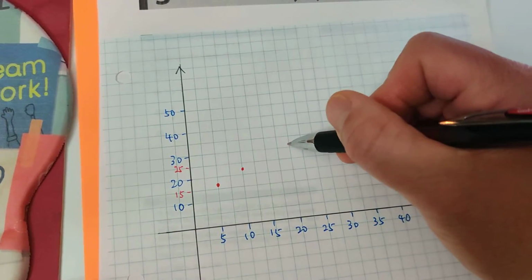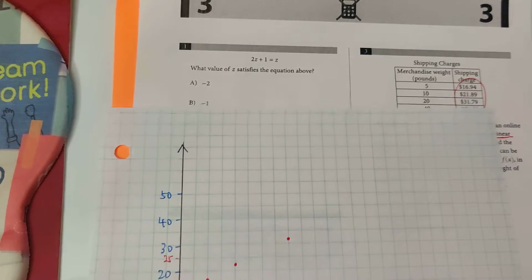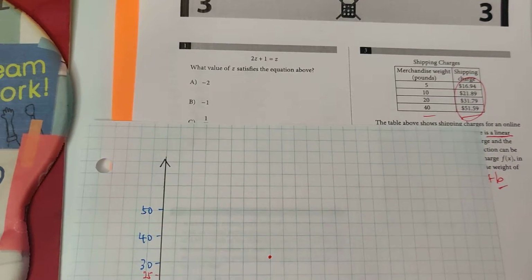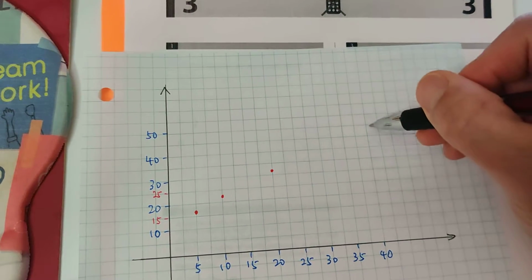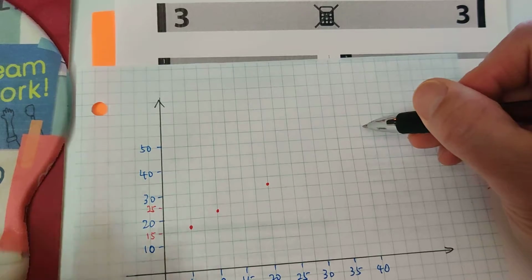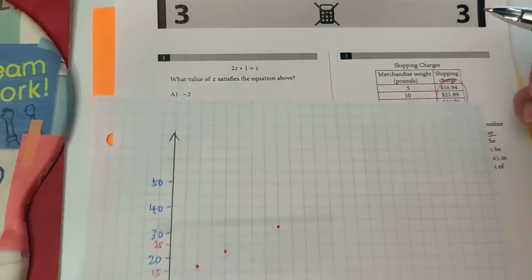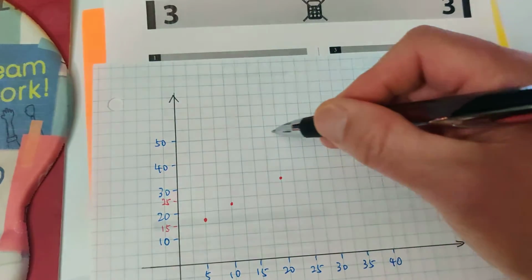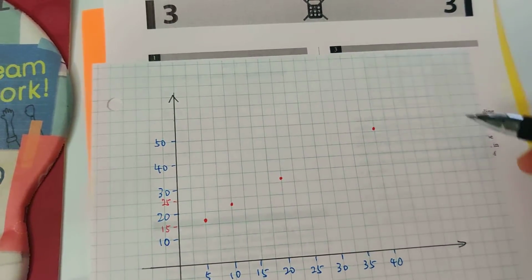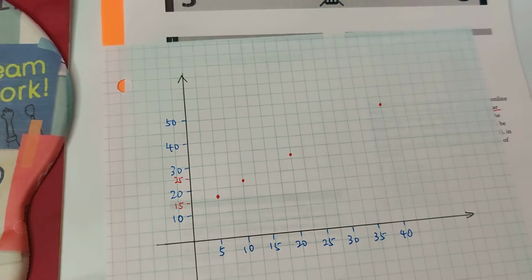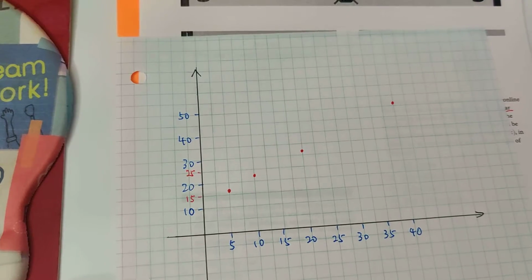And finally we have 40 with 51.59. So we go all the way up here. 51.59 is about 52, so we go like this, the 40, somewhere here. Okay, I'm going to connect the points to form a straight line, and let's see.